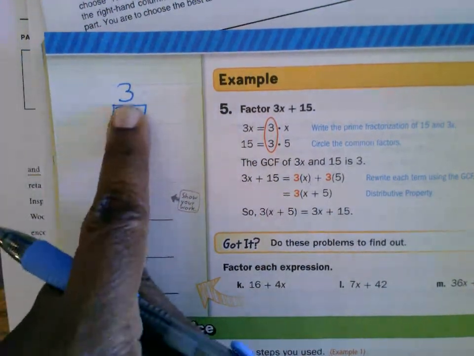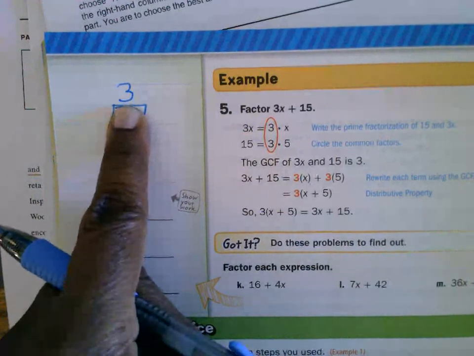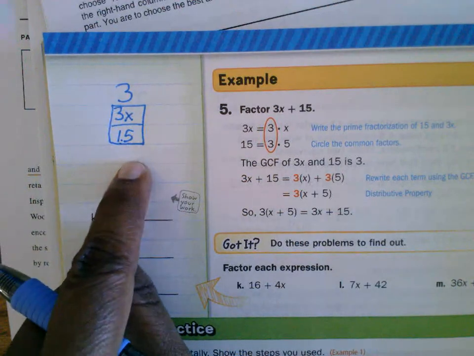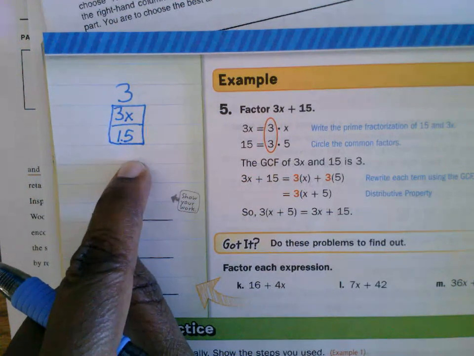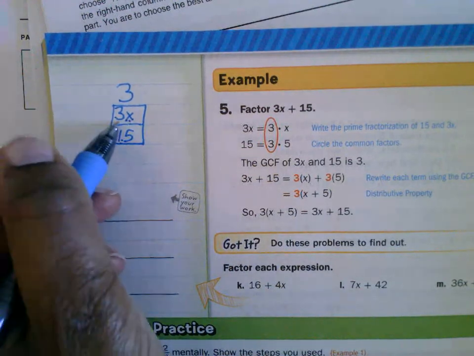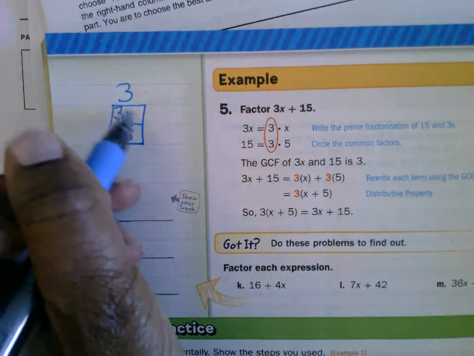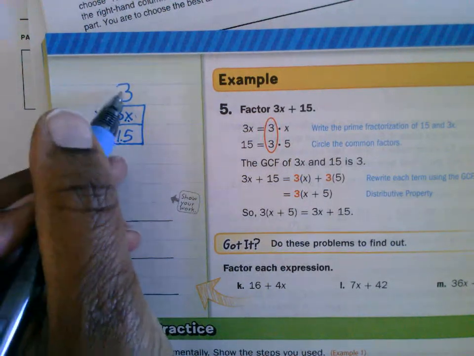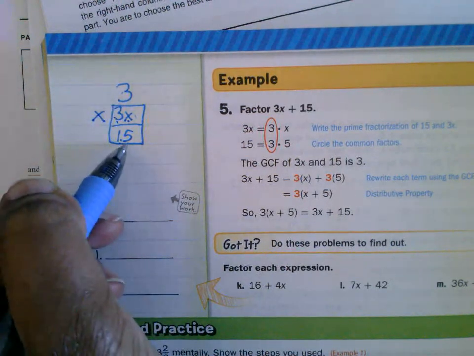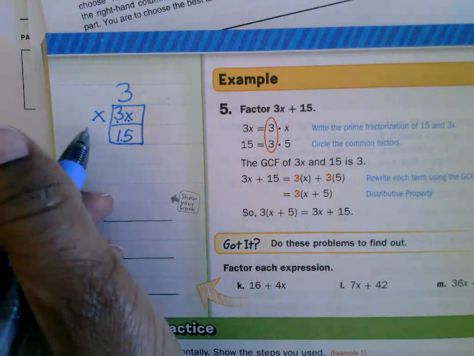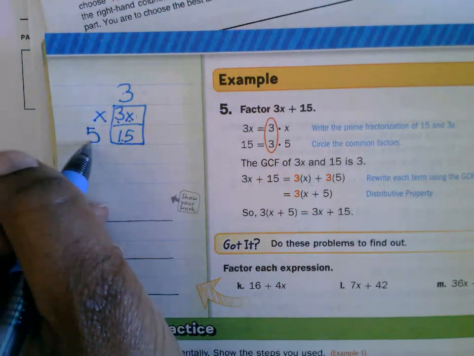Whatever they have in common goes at the top of the box. Now, once you take out 3, what's left from the first term? X. Once you divide the second term by 3, what's left? 5.